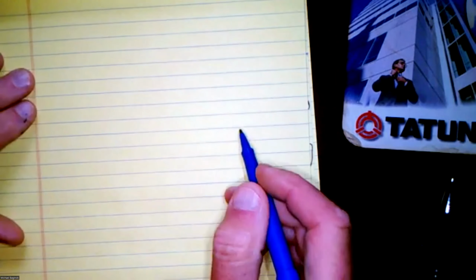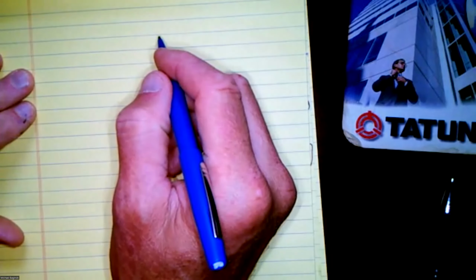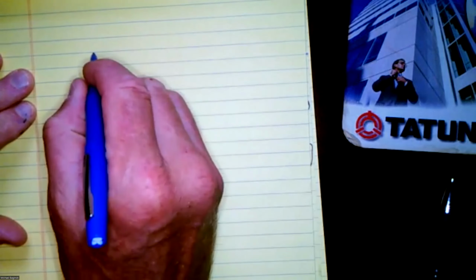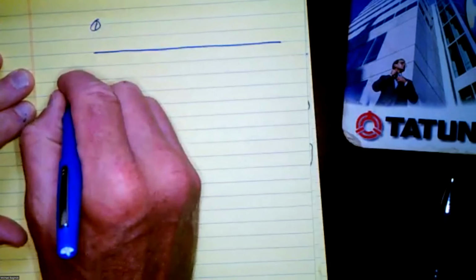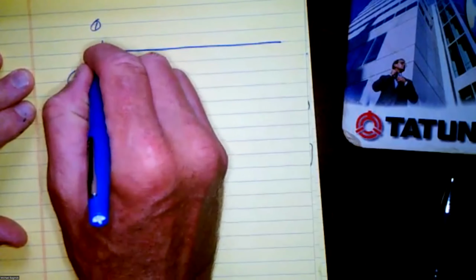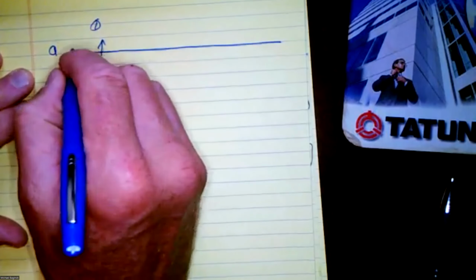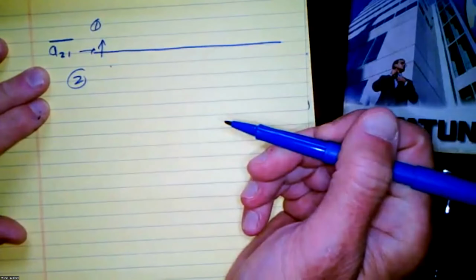All right. So if you take a look at this, I'm going to make this real easy for you. If this is region 1 and this is region 2, and you have a unit vector, he calls it in his book A21. This is just a unit vector from region 2 to region 1.